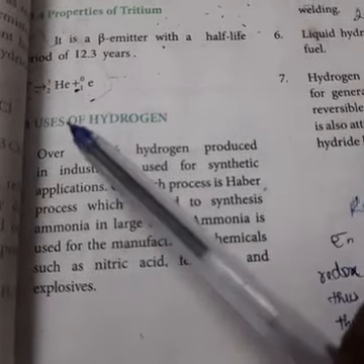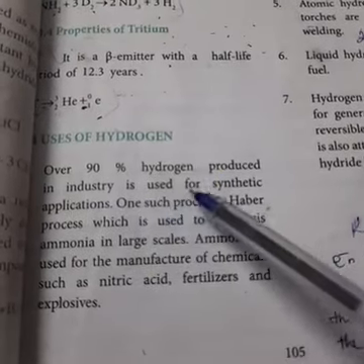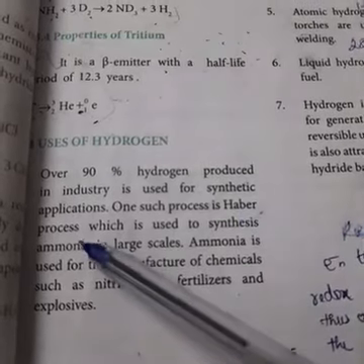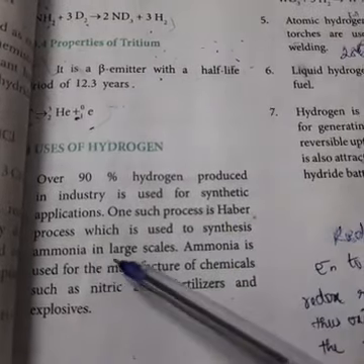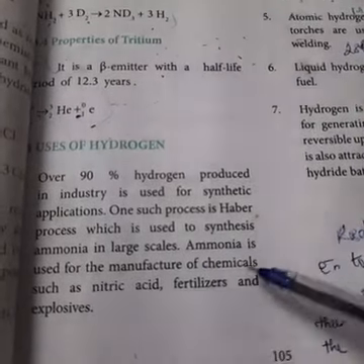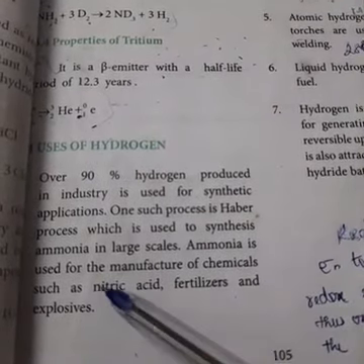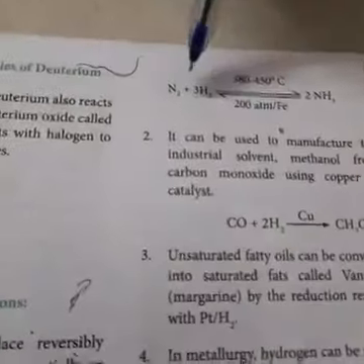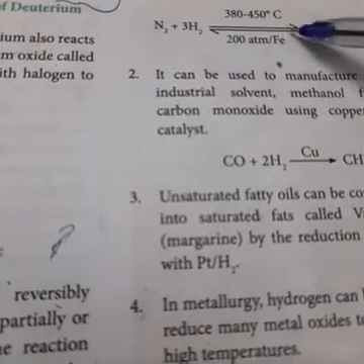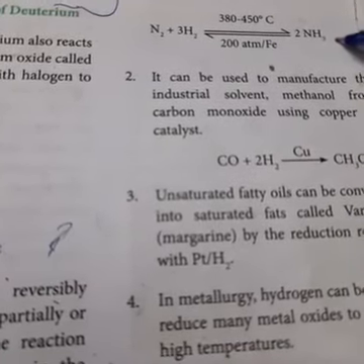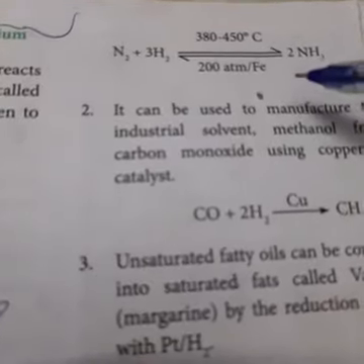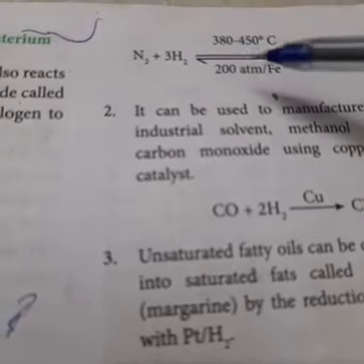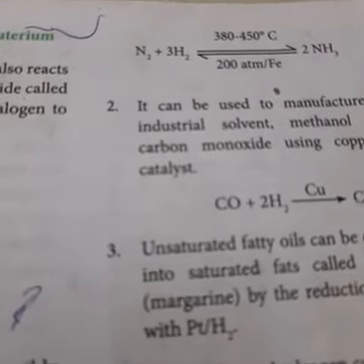Over 90% of hydrogen produced in industries is used for synthetic applications. One such process is the Haber process, which is used to synthesize ammonia on a large scale. Ammonia is used for the manufacture of chemicals such as nitric acid, fertilizers, and explosives. What is the equation here? Nitrogen N2 plus 3H2 gives 2NH3. By combining nitrogen and hydrogen, we get ammonia. This process is known as the Haber process.